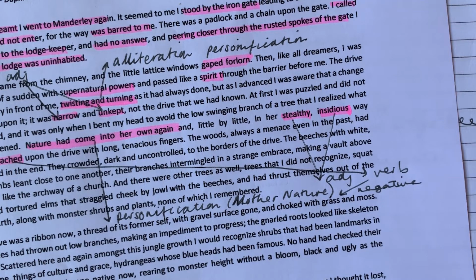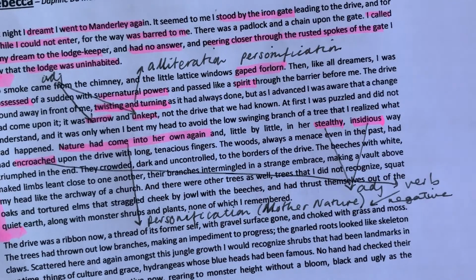It's been subverted, changed somehow, which to me as the reader is quite unsettling, because I always see Mother Nature in pictures blooming and looking wonderful, with flowers in her hair, nurturing. You've got the word mother, which is meant to be lovely and loving, and nature, happy and everything growing and blooming, and now you've got her being stealthy and insidious and encroaching. Not great. And also these long tenacious fingers give her a witchy feel, which isn't particularly nice either.